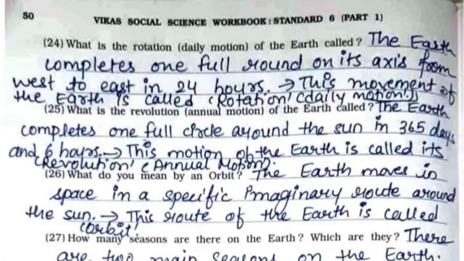25. What is the revolution, that is annual motion of the earth called? The earth completes one full circle around the sun in 365 days and 6 hours. This motion of the earth is called its revolution or annual motion.